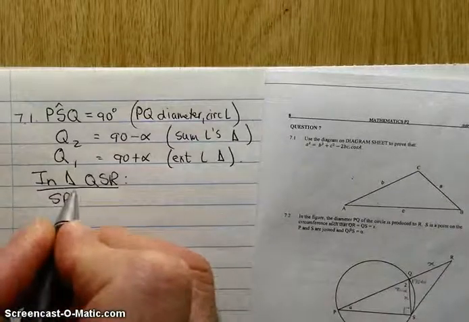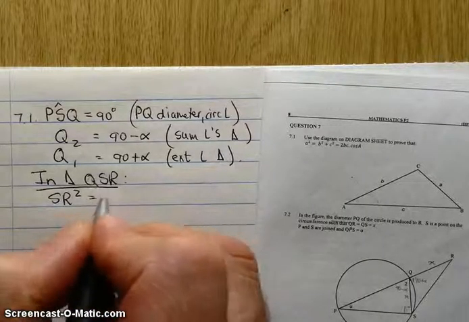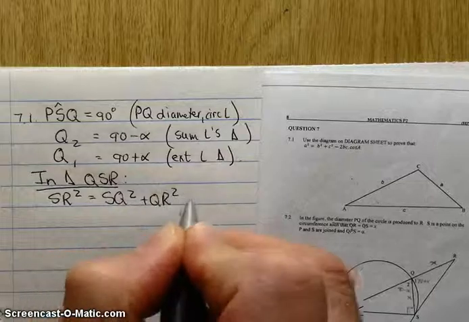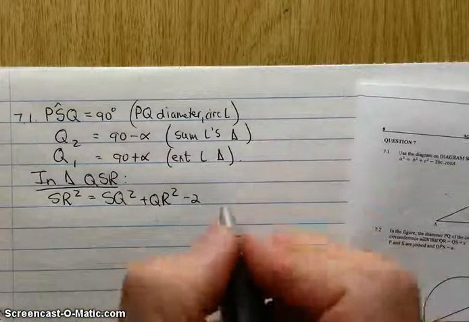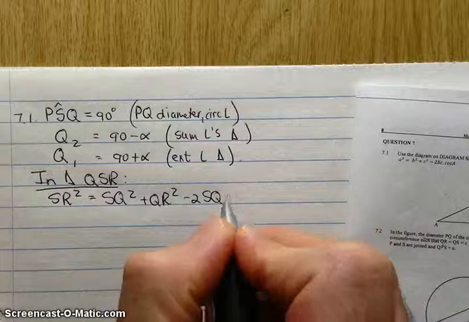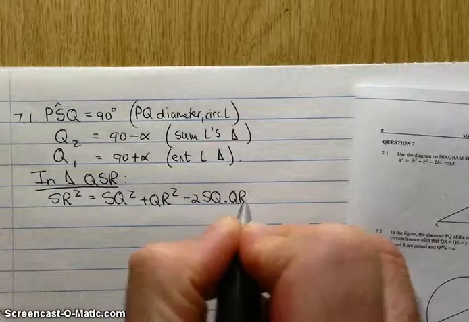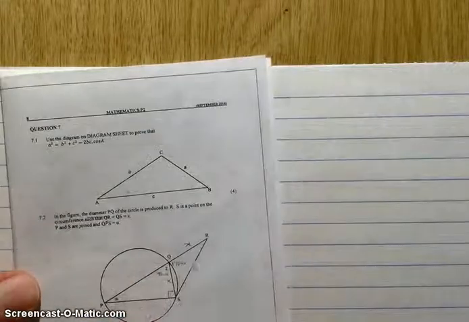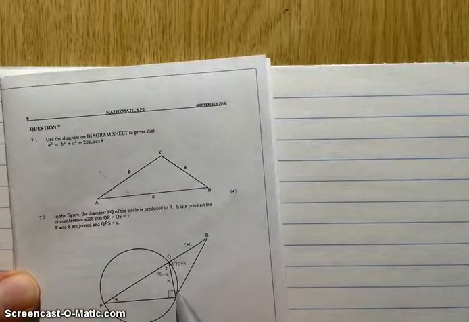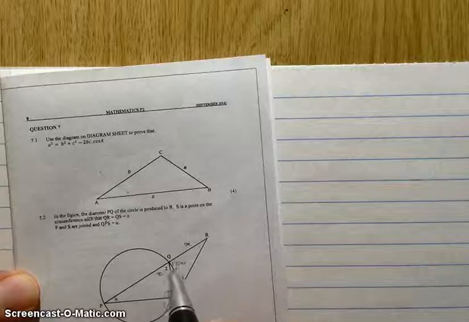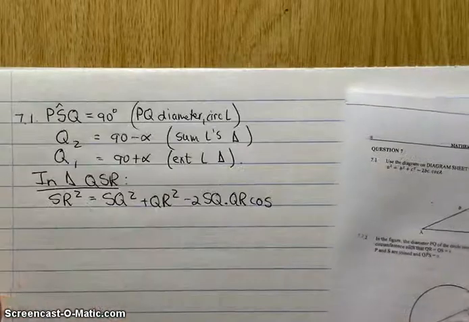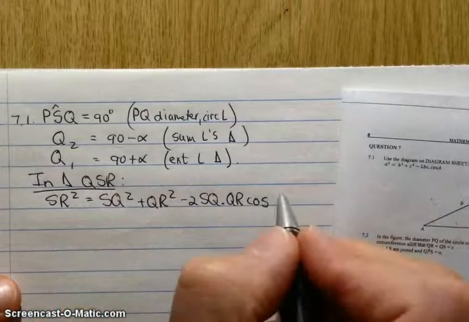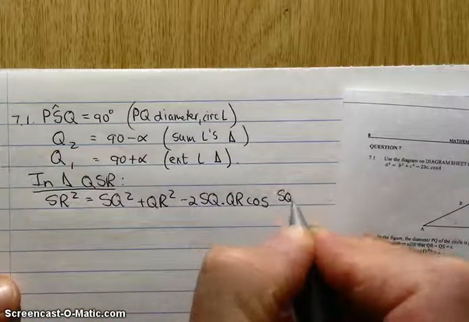So SR squared, and I'm going to apply my cos rule, is SQ squared plus QR squared minus 2 times SQ times QR cos of the angle between SQ and QR. So that angle there. Always remember for the cos rule that you need to have two sides and the angle between them. So it is the angle SQR.